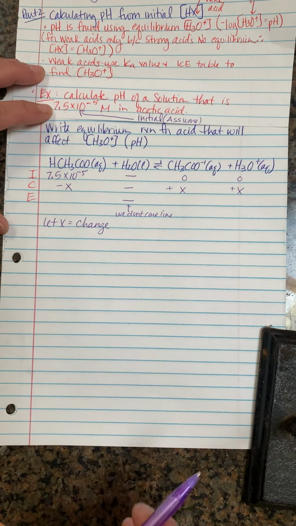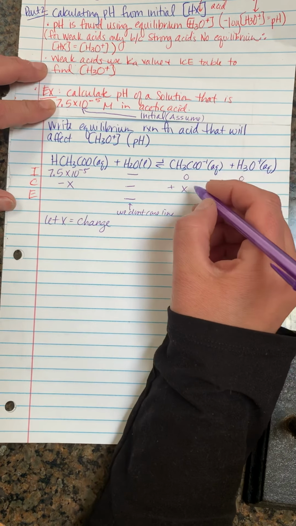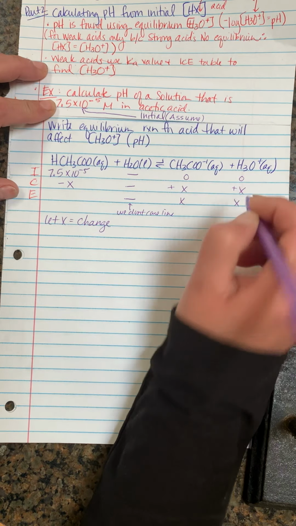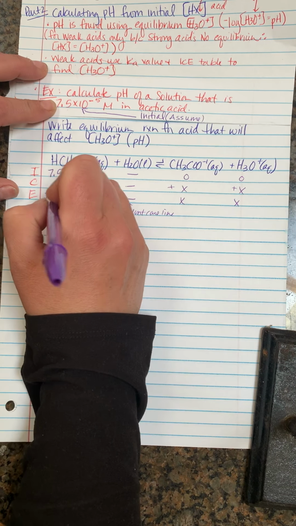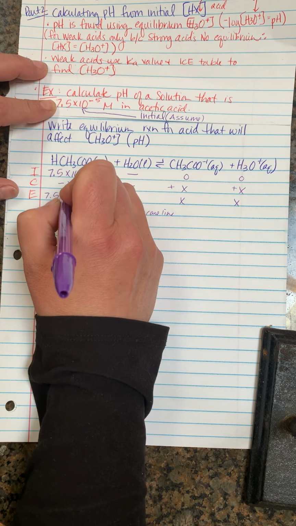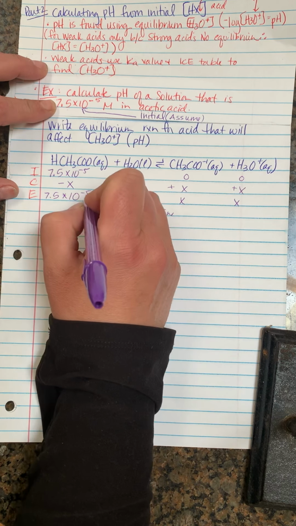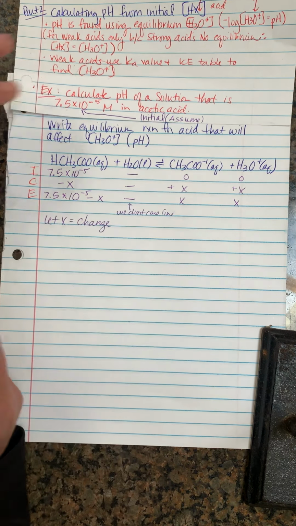Close your door. Okay. And so at equilibrium, these guys' concentration could be represented with X. And then we'll have 7.5 times 10 to the negative 5 minus X.